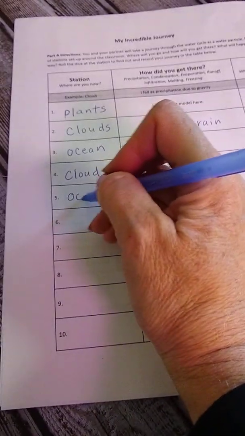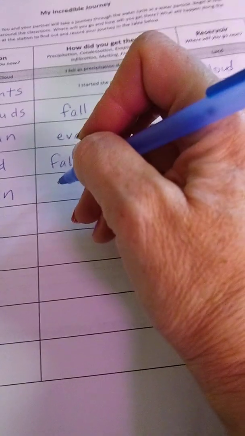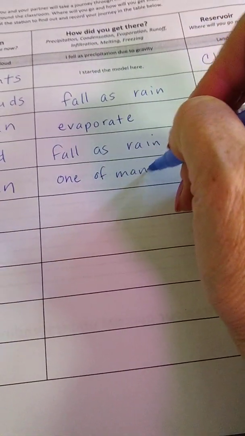Head back over here. Starting at the ocean. Let's roll the dice. 3. I am one of the countless molecules in the ocean, so I am just going to stay here. One of many molecules.